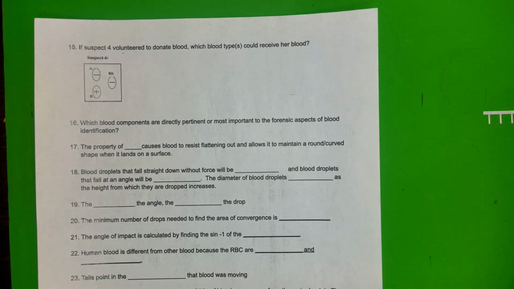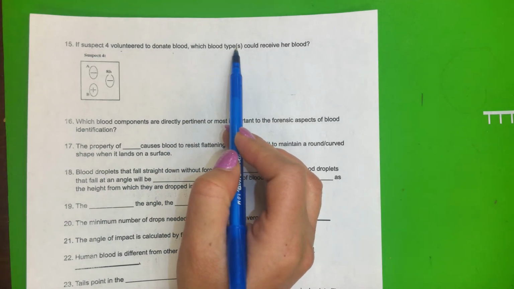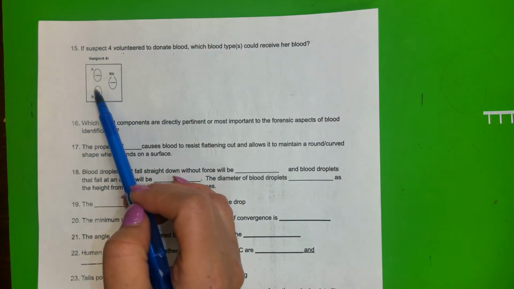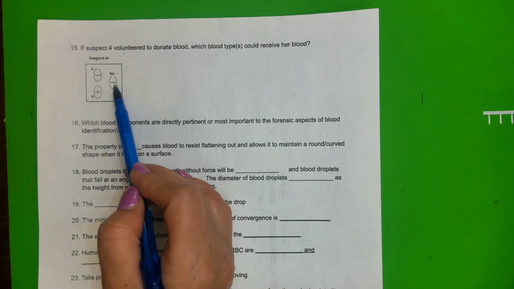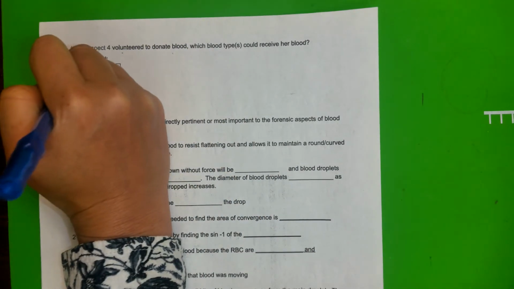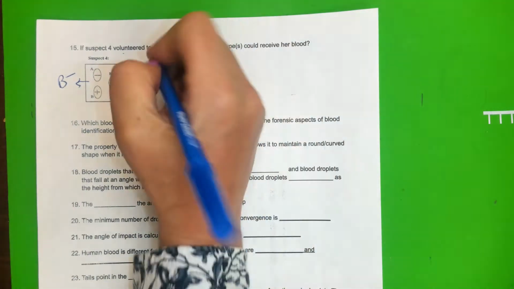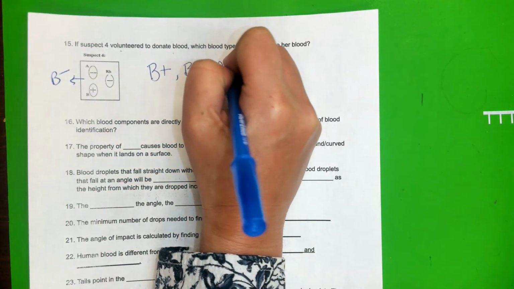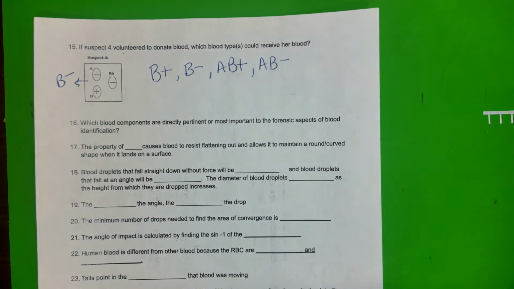Number 15. If suspect number 4 volunteered to donate blood, which blood types could receive her blood? So this is suspect number 4, and as you guys can see, it's a B negative. So this is a B negative. That means it could donate to B positive, B negative, AB positive, and AB negative.